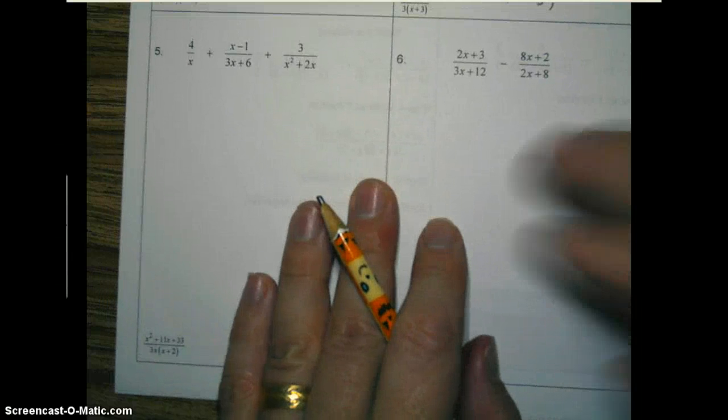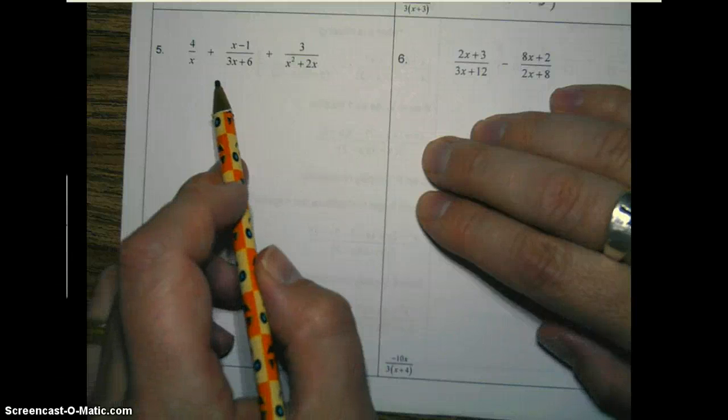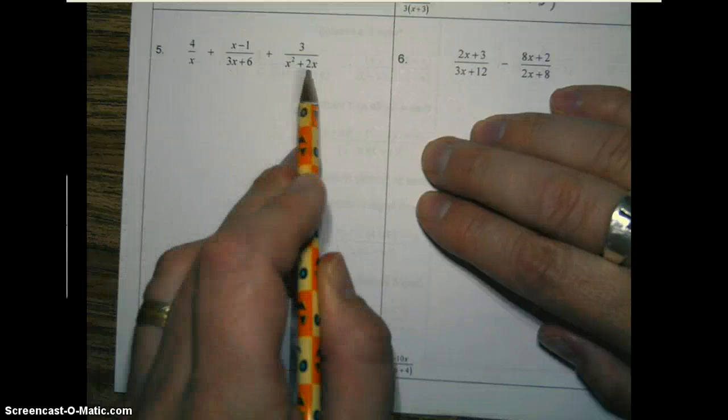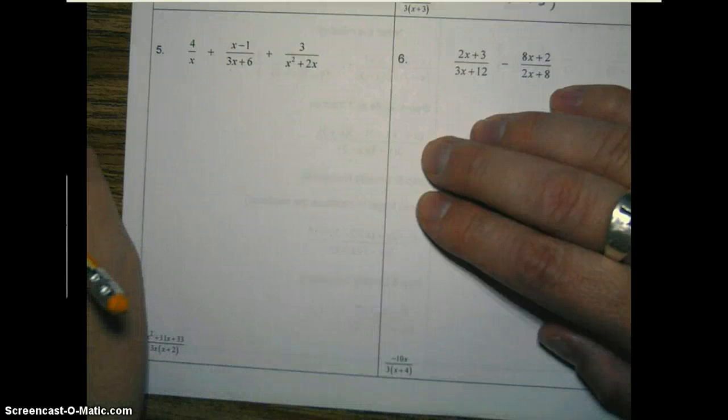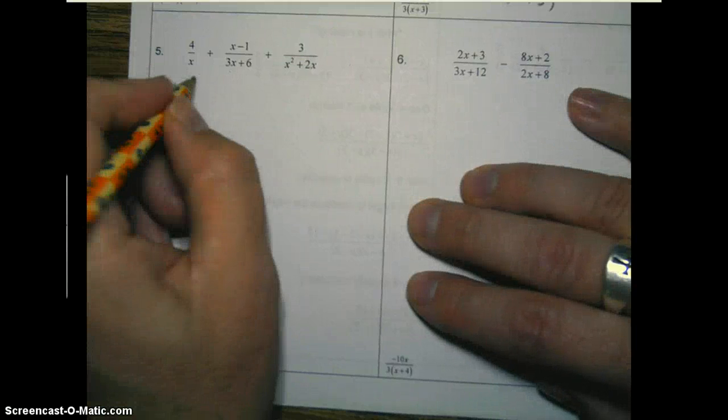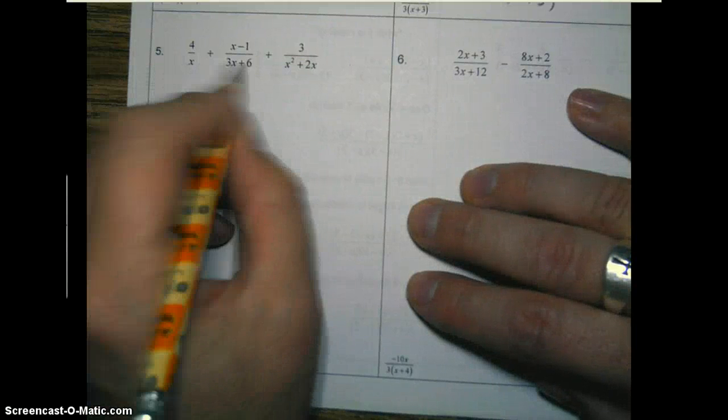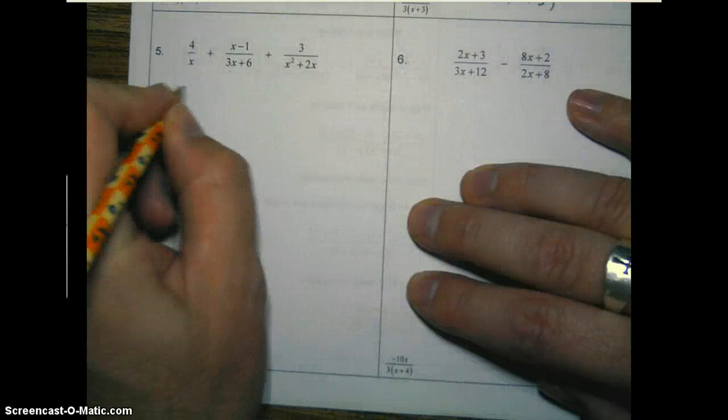Okay, let's take a look at number 5. Alright, we're adding 3 rational expressions together. So, what was the first step? Do you remember? That's right, we need to factor. And I'm almost at 10 minutes on this video. Crazy. So, what's our common factor? Well, we have to factor these first, so let's do that.